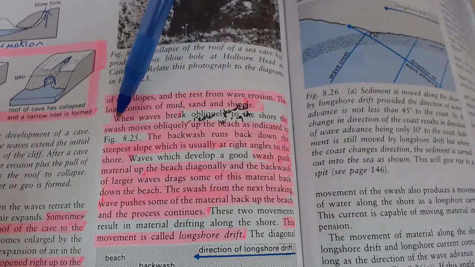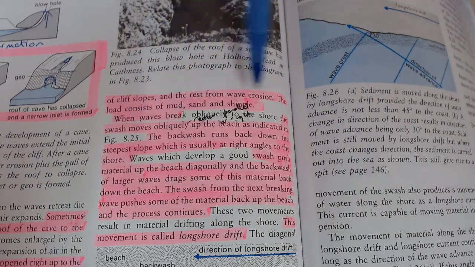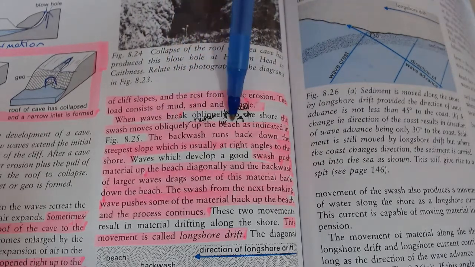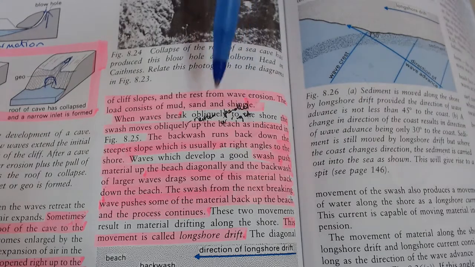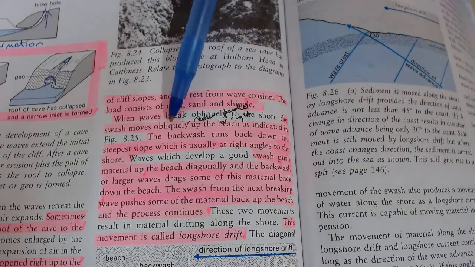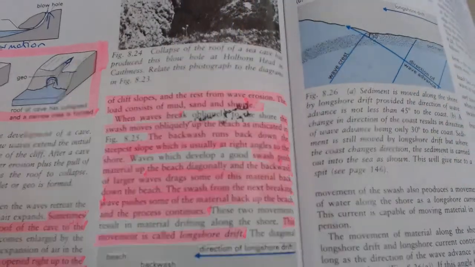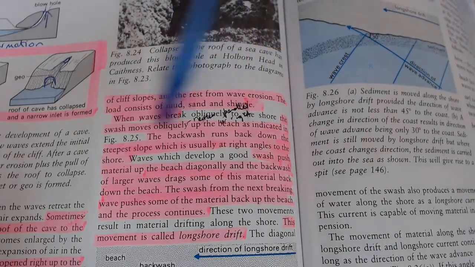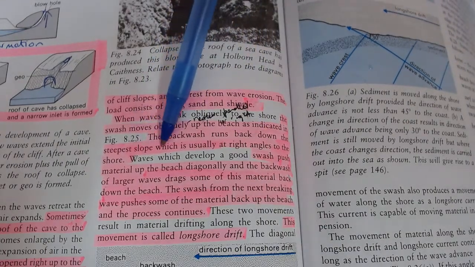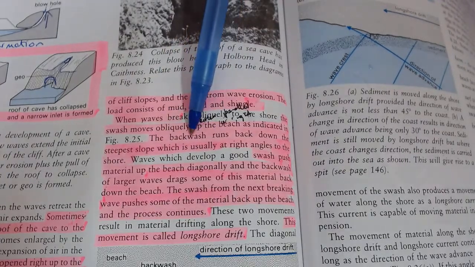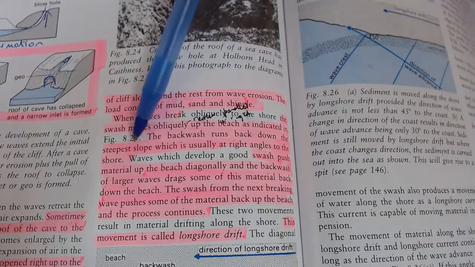So what happens? When waves break, the swash moves obliquely, alright, up the beach. It doesn't move at a right angle or parallel to the beach, it moves at an angle. We'll look at that in a bit more detail in a few minutes. So the swash goes up at an angle, up the beach. It brings the sediment up at an angle. The backwash runs back down the steepest slope, back down the beach. The quickest and easiest route is what I usually say. Okay, so this is at a right angle or a straight line.